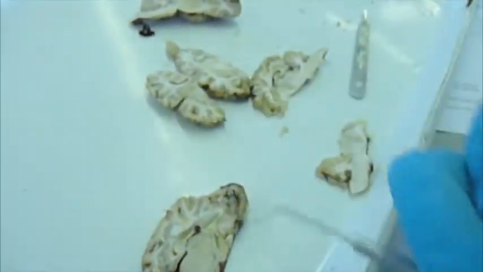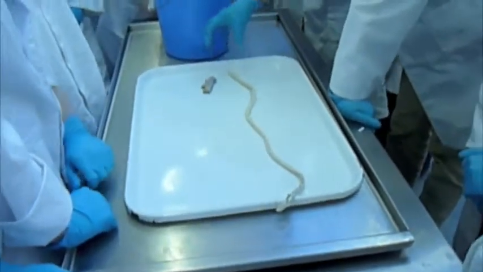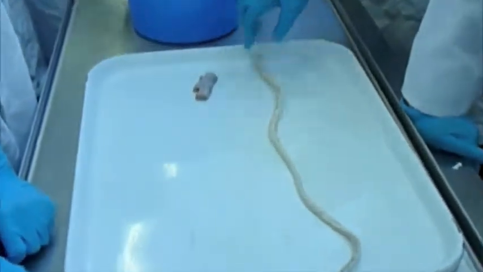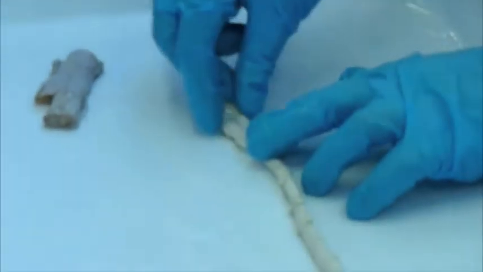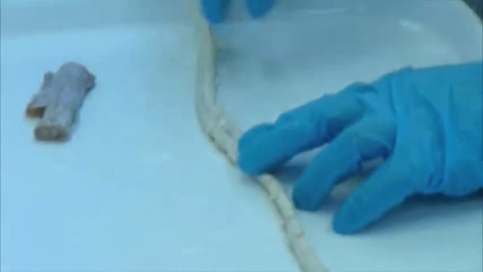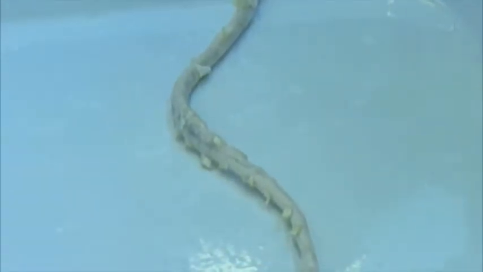What did she say? Tail up. Areas where it's thicker. Here and there. What do you think? What lives in the cord? Why is it thicker in some places?